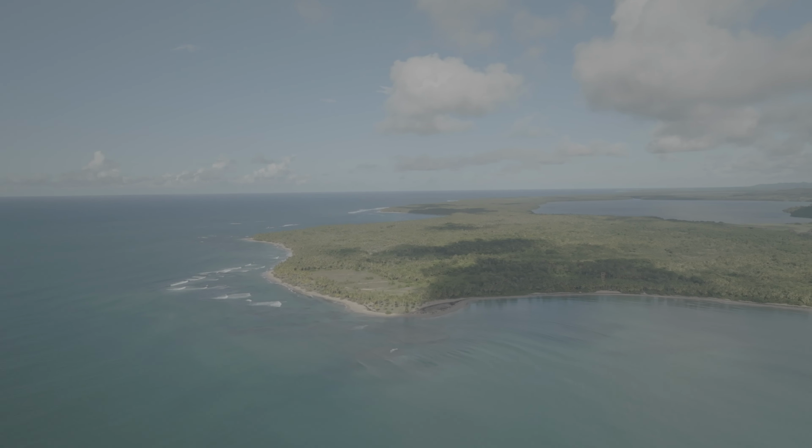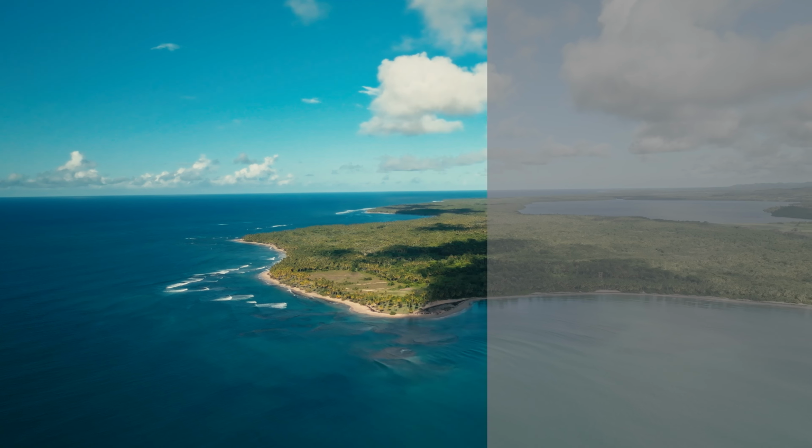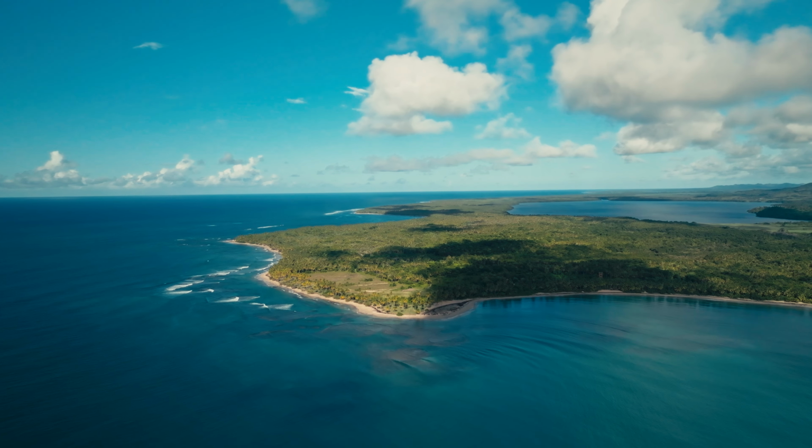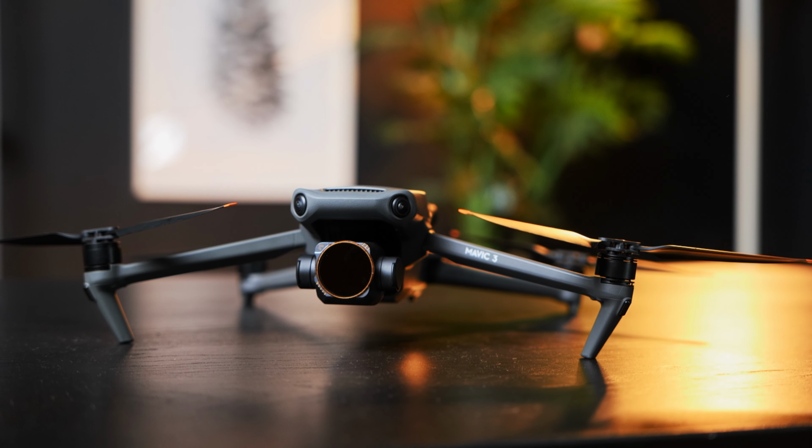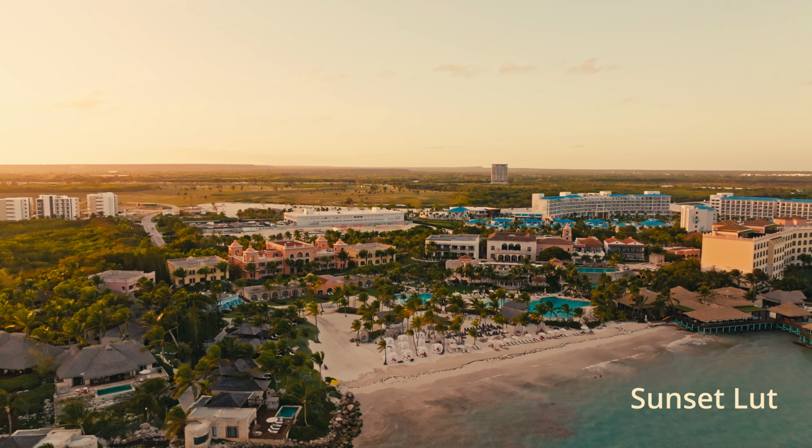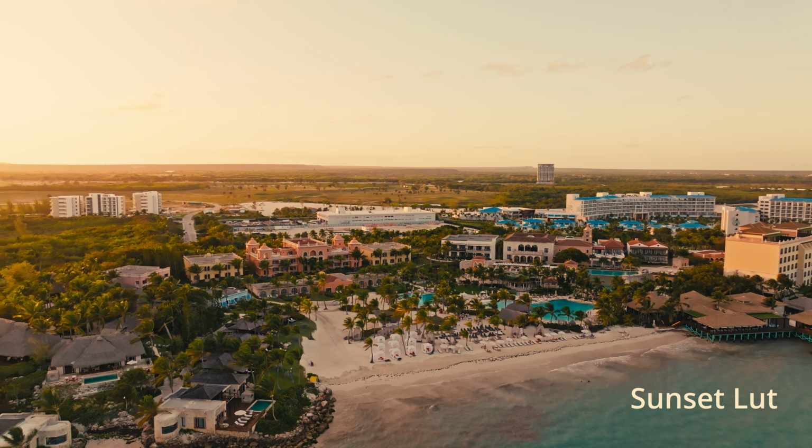In this video, I will be showing you the settings I use to get that cinematic feel, vibe, and colors on the footage for the Mavic 3 Pro. And at the end, I will be sharing with you guys, totally for free, my personal LUTs, what I use to get that cinematic color.